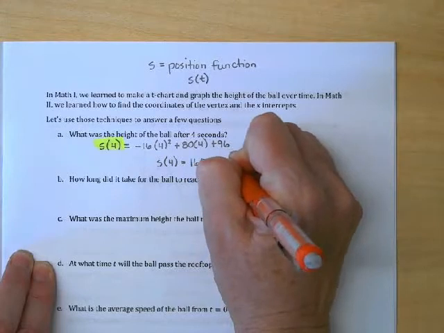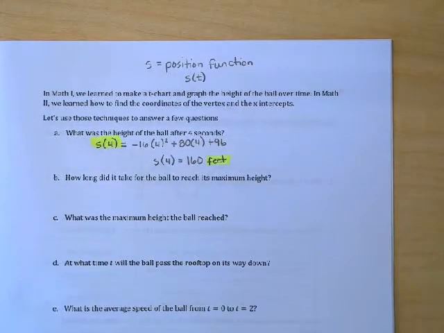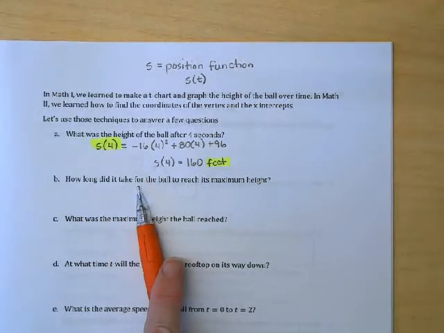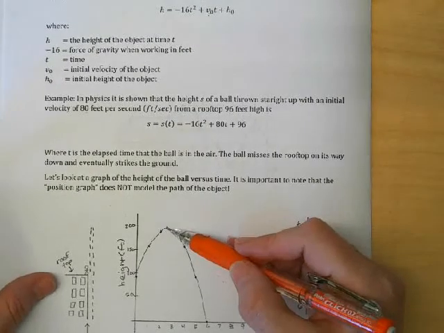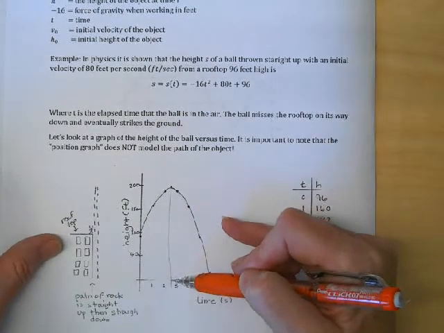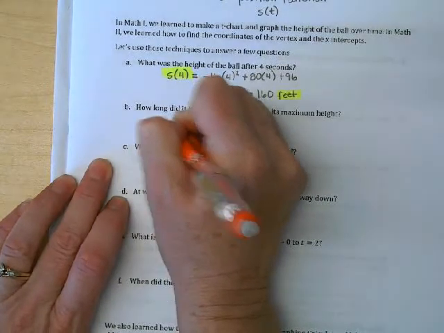The other thing, super important, your units. Don't forget those. This tells me that after 4 seconds, the rock was 160 feet up in the air. Okay, how long did it take for it to reach its maximum height? Let's think of what we're talking about. How long did it take to get to its maximum height? Well, we want the x value of the vertex. The x value of the vertex is negative b over 2a.